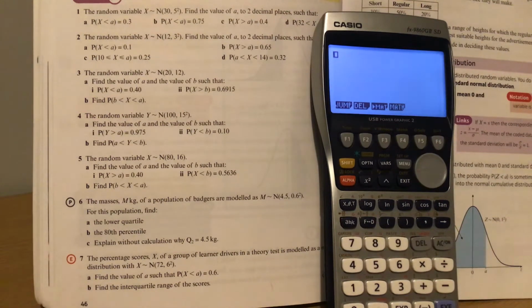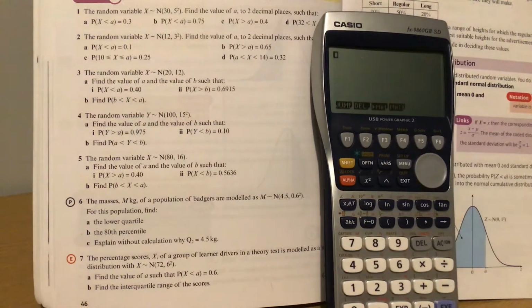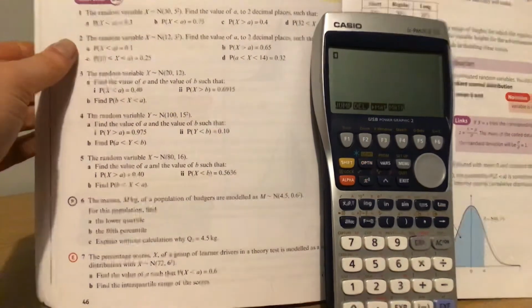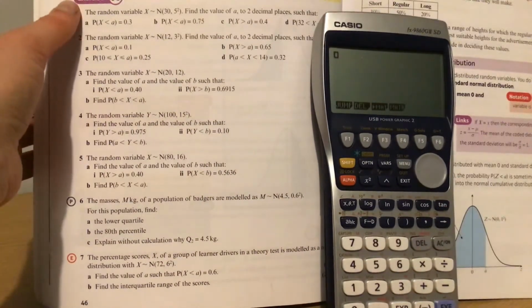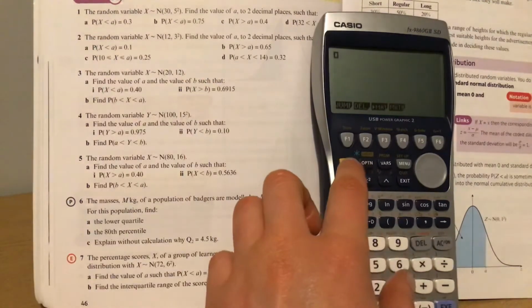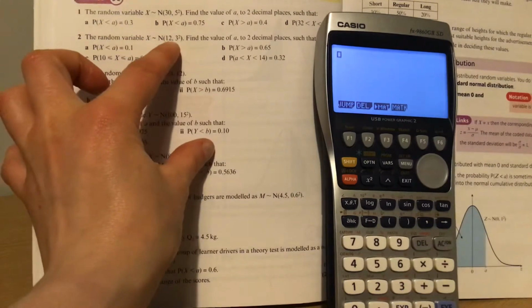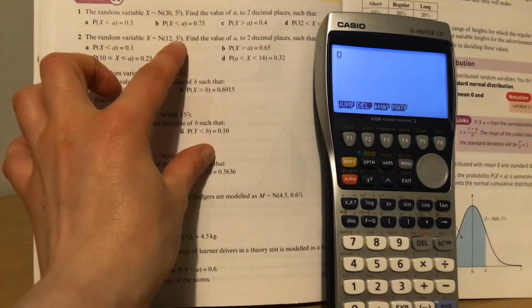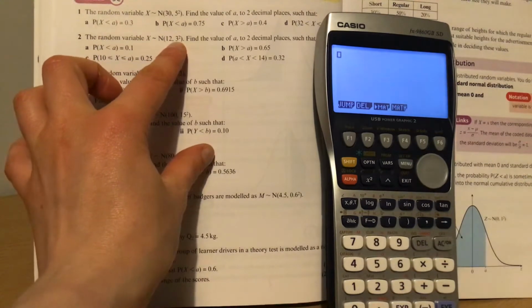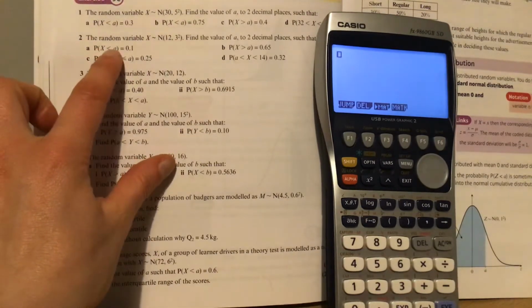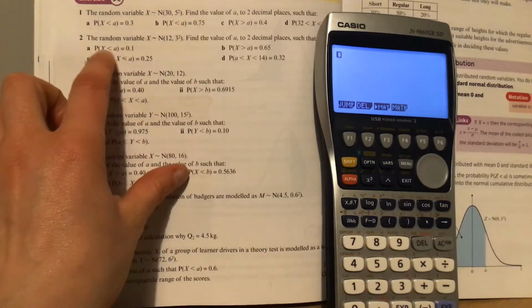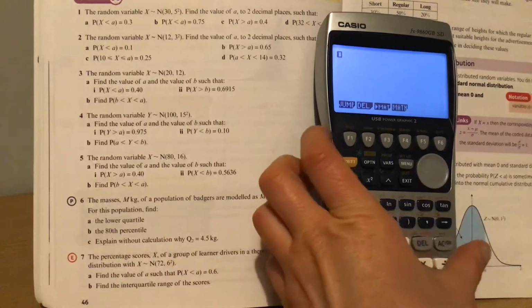In this video, I'm going to show you how to use the inverse normal distribution function on the graphical calculator. I'm going to be doing question 2 from exercise 3C of the Year 2 Stats textbook. We've got a random variable x which is normally distributed with mean 12 and standard deviation 3. And we'd like to find the value of a such that the probability x is less than a is 0.1.